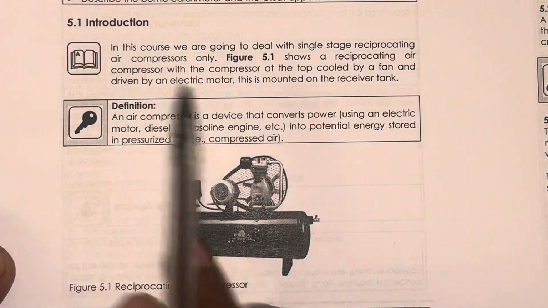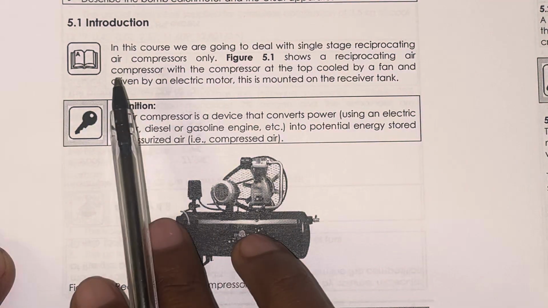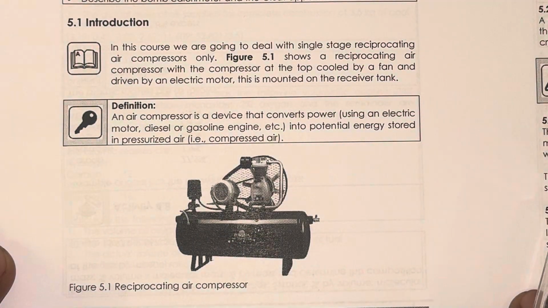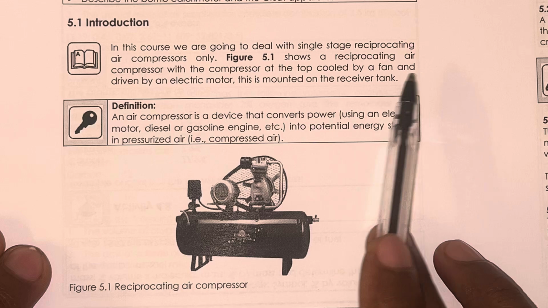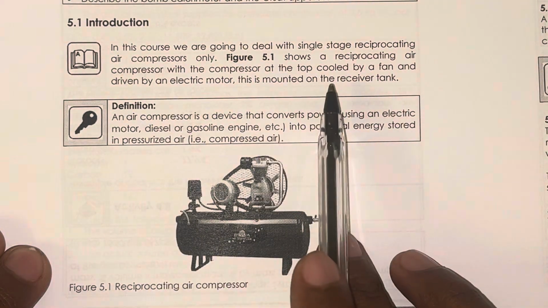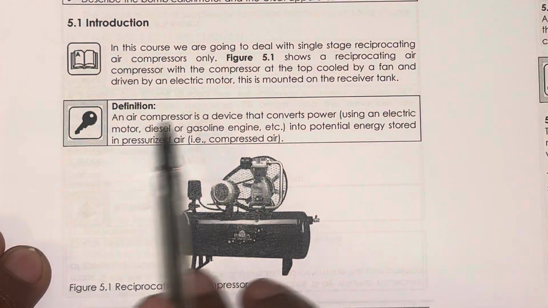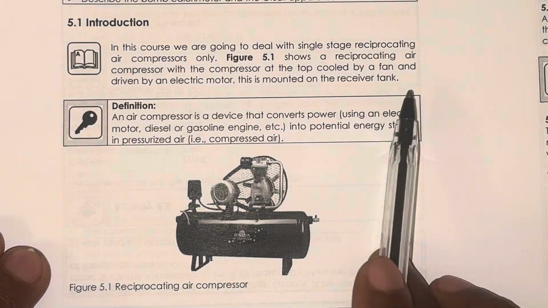Right, now as an introduction, in this course we are going to deal with single stage reciprocating air compressors. Now here's an example of a single stage reciprocating air compressor. Okay, and it shows a reciprocating air compressor with the compressor at the top cooled by a fan, and driven by an electric motor. This is mounted on the receiver bank.